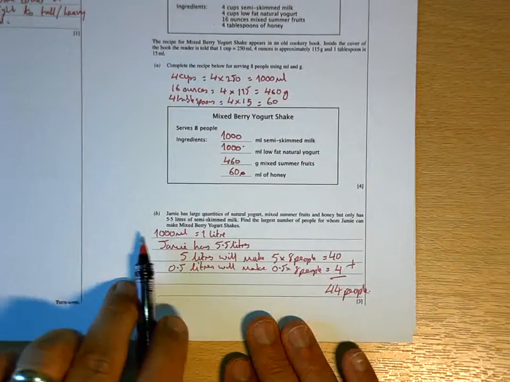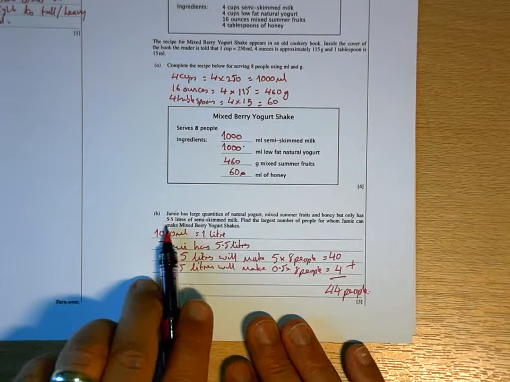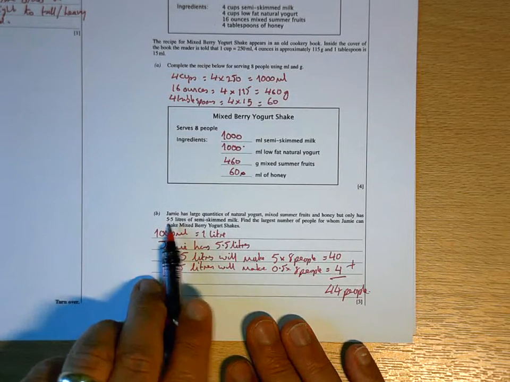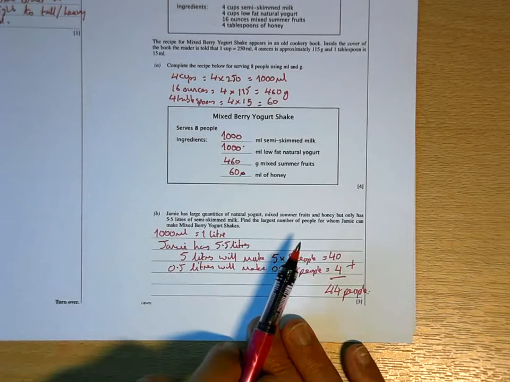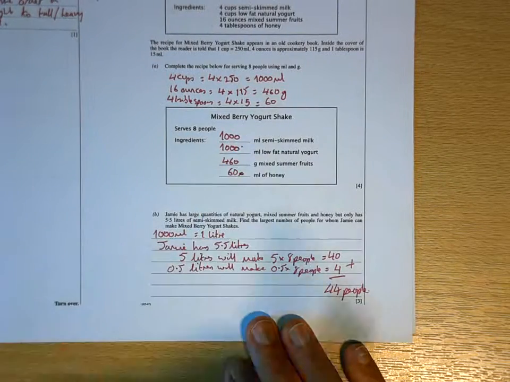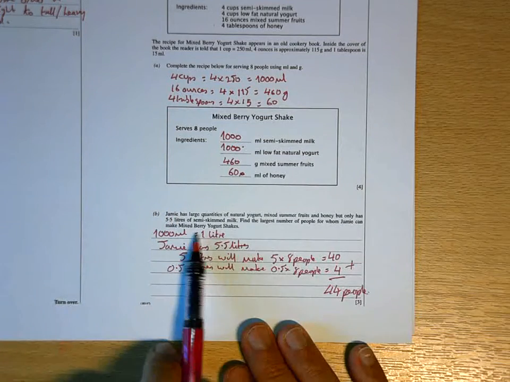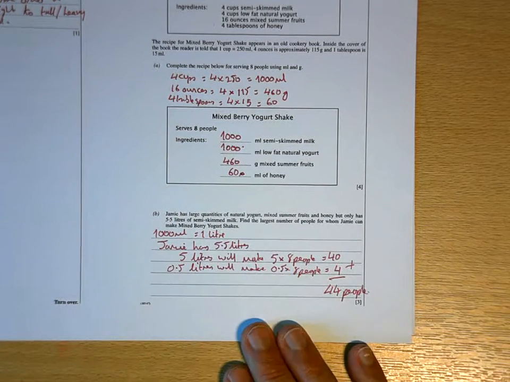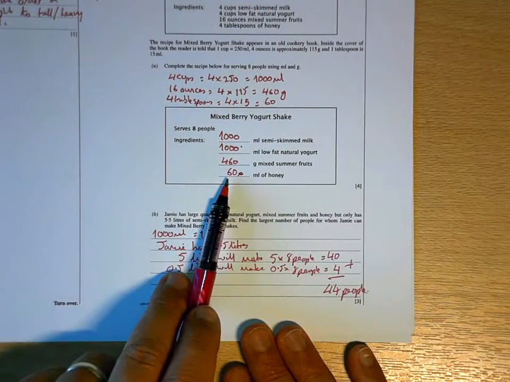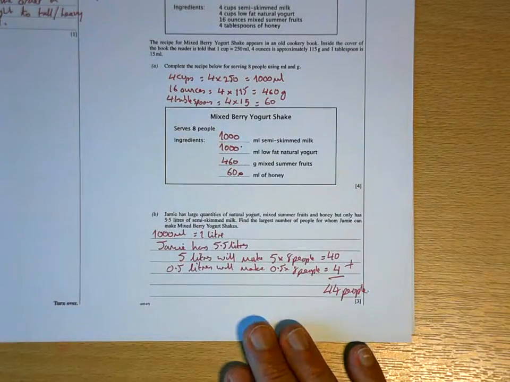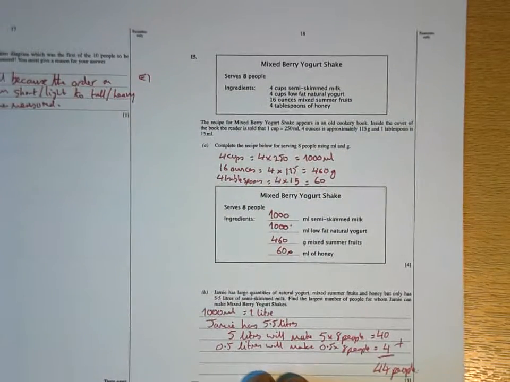Okay, so just look at that again. You need to know 1000 milliliters is the same as 1 litre. He's got 5.5 litres, so the 5 litres will make, as long as he's got enough of everything else, which the question's saying he has, 5 times that quantity. So if that quantity serves 8 people, 5 times as much, 5 eighths are 40. The other half a litre will make half of those quantities, so that would serve half of 8, 4 people, so in total 44 people.